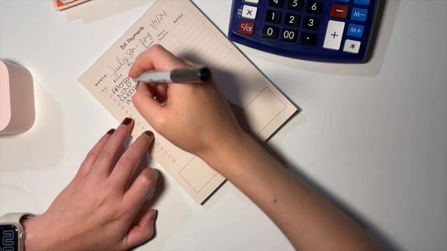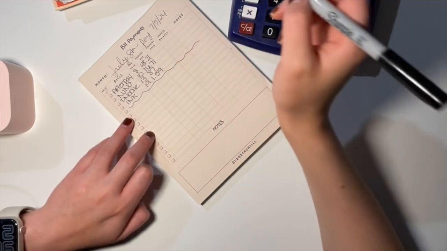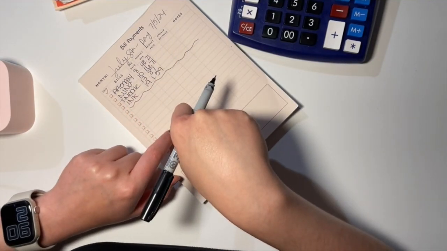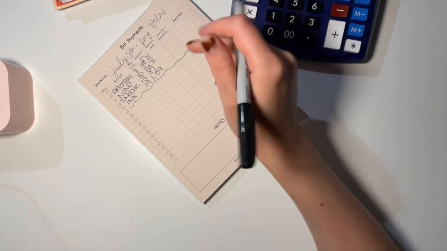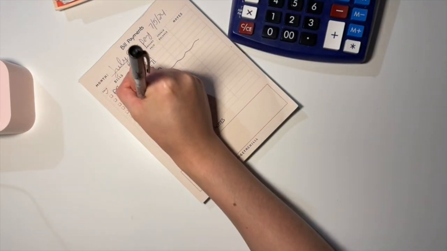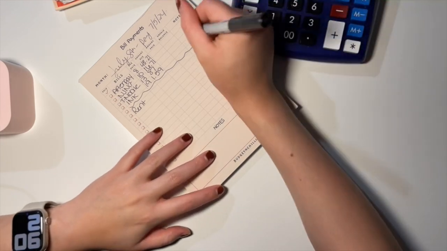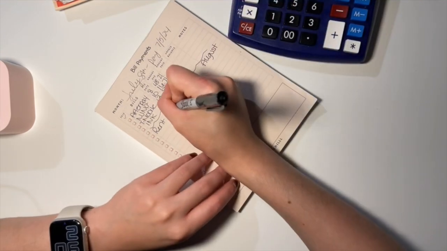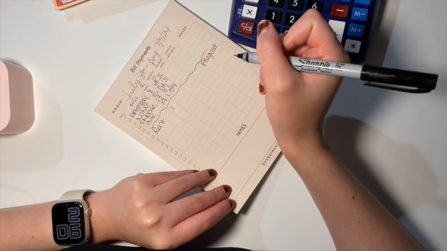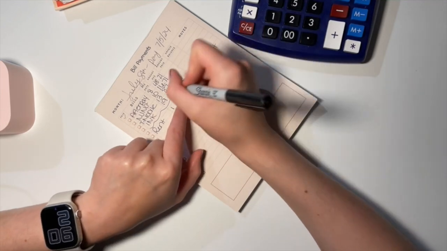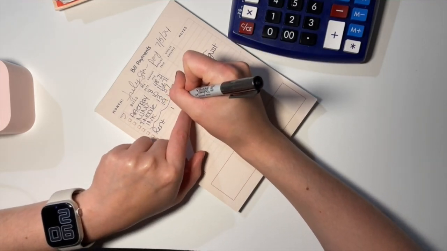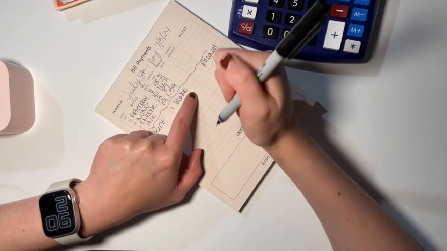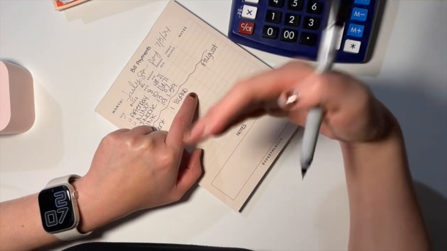I just drew a line because the next following bills, most of them are for August. So rent, and this is for August's rent. So I'll put August here. The amount due is $869.40, but I'll put away half of it now.